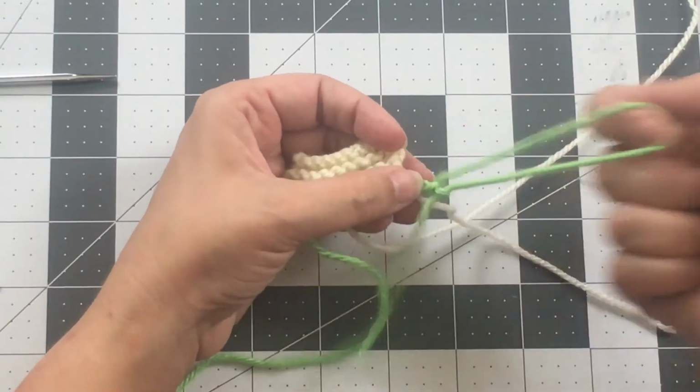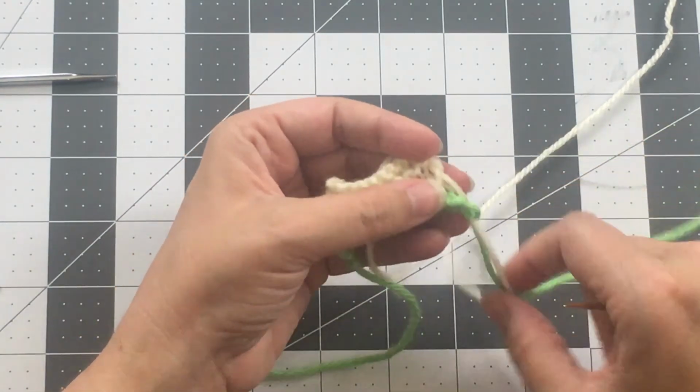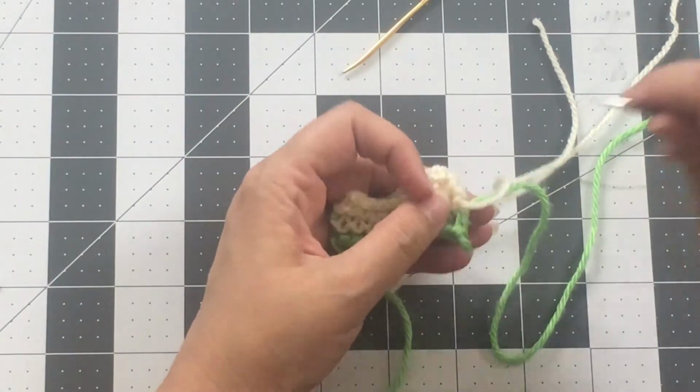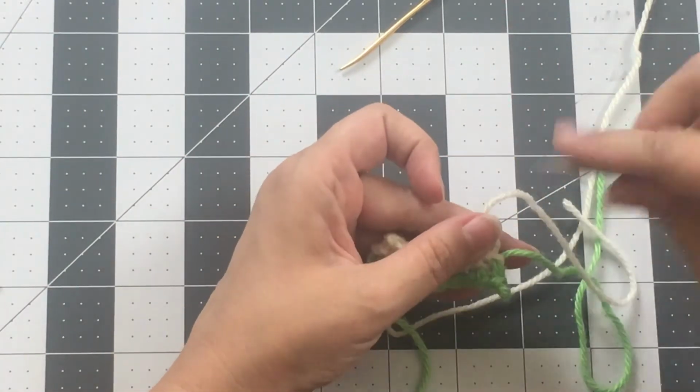Instead, I'm going to undo the slip stitch chain. So I'll undo each chain one by one. And as you pull out the chain, those slip stitches from the crochet, you pick up the stitch.